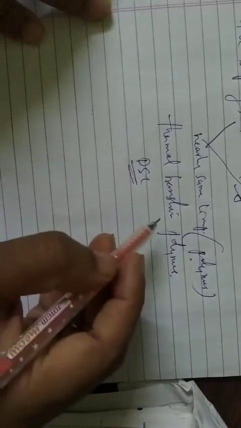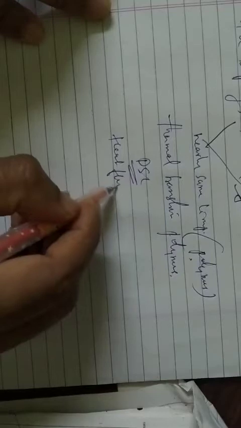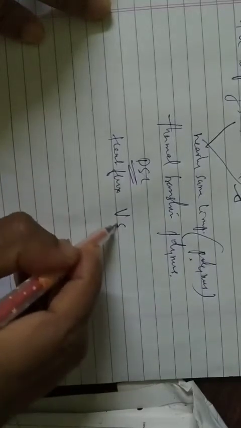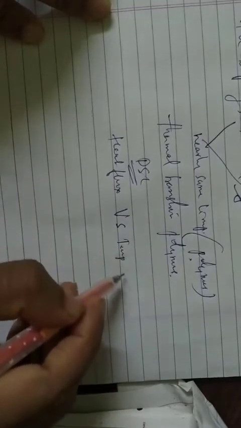The result of a DSC experiment is a curve of heat flux versus temperature or time.